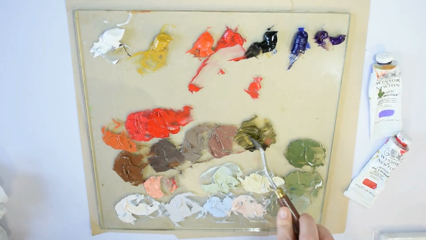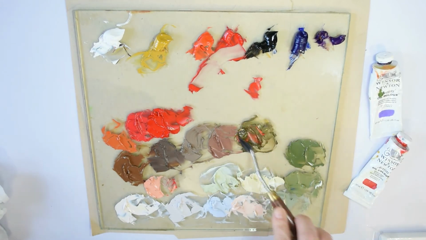So I'm gonna stop talking here and let y'all just watch me finish preparing the palette. I'll be adding the darks next.